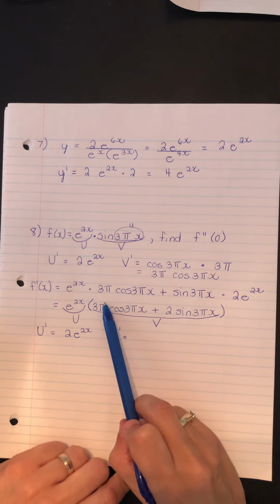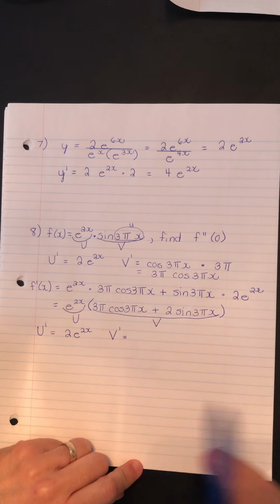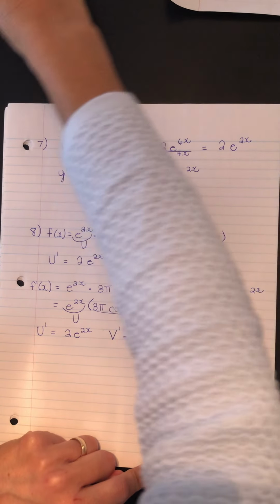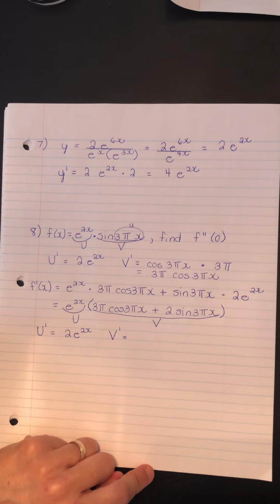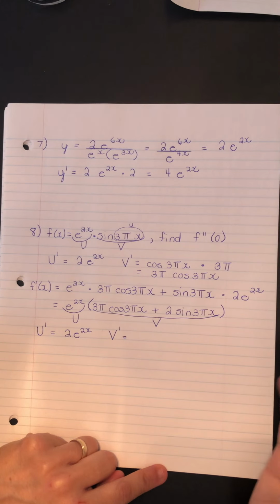So we have 3 pi multiplied by the derivative of cosine 3 pi x. I'm going to need more space. Oh, see, this is when I need my correction tape, but I'm right out of luck on that regard. I'm just going to write super small. I have to commit to this now.